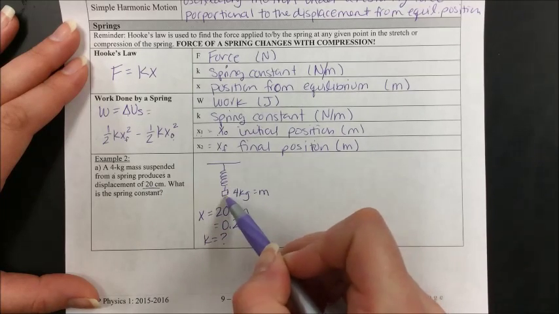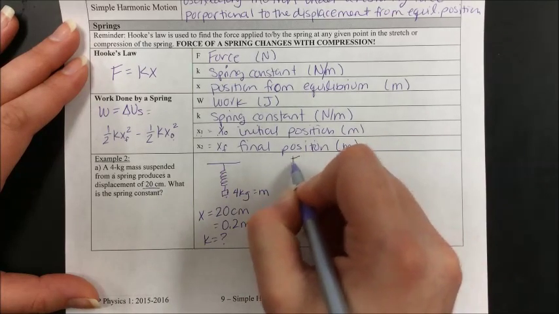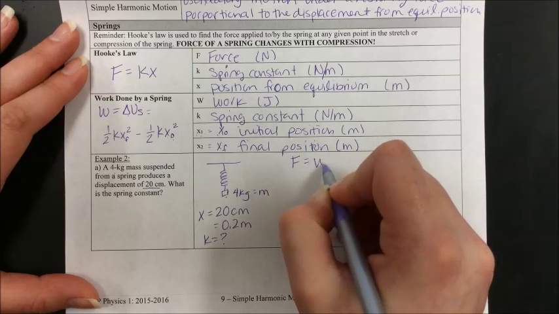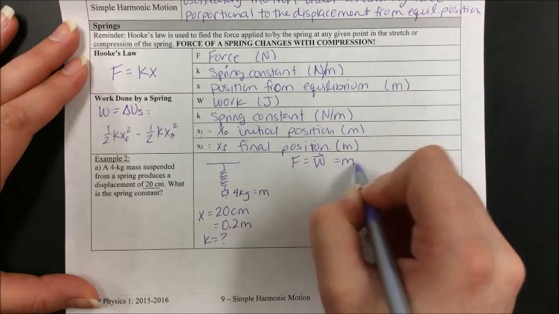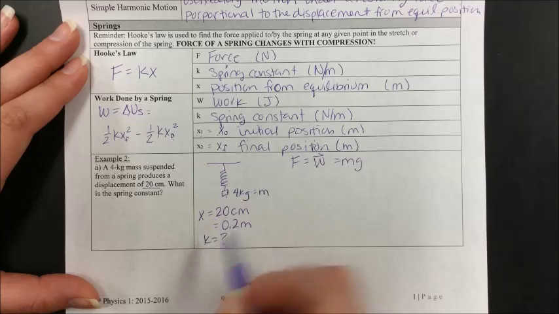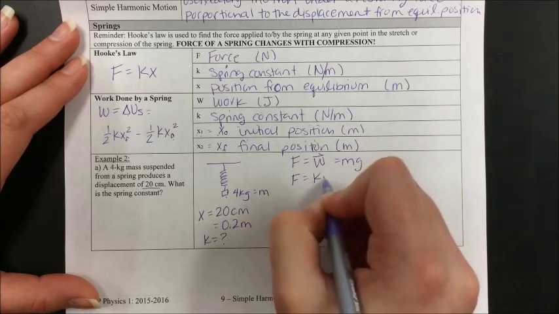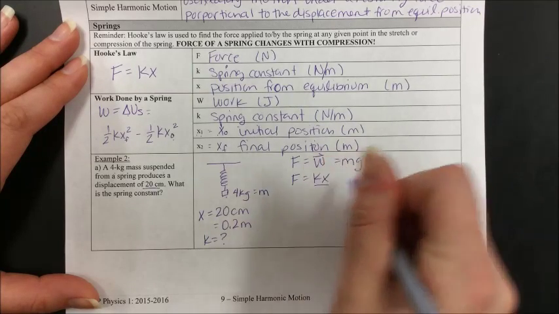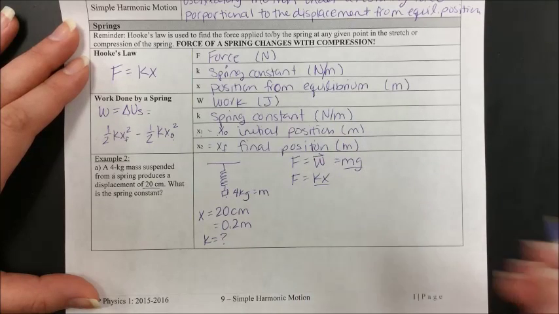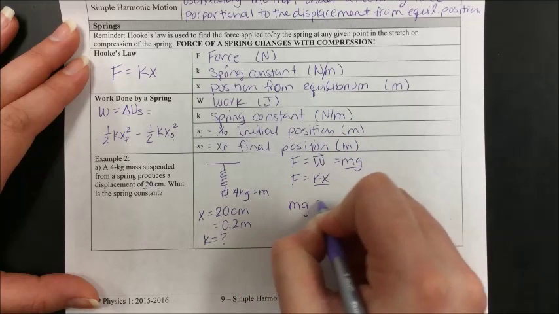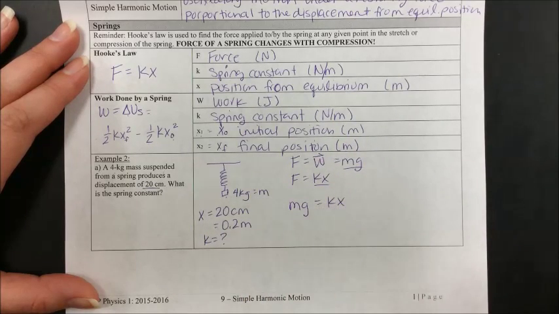Okay, so the force that's being applied to the spring is going to be the weight of the block, which is mg. And we also know that the force of the spring is kx. So if we take these two parts and set them equal to each other, we get mg equals kx. And from here, we can solve for k.